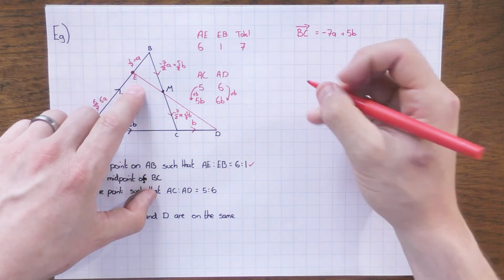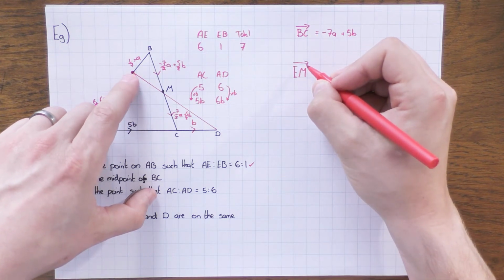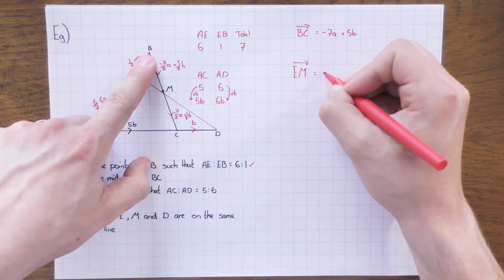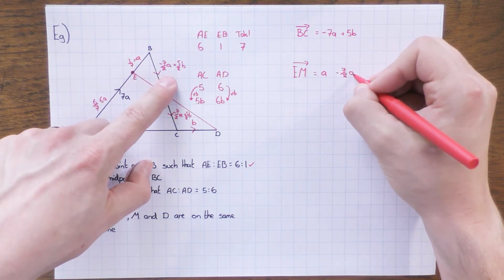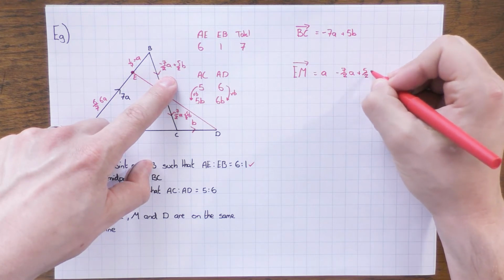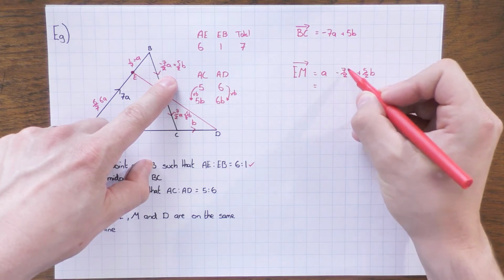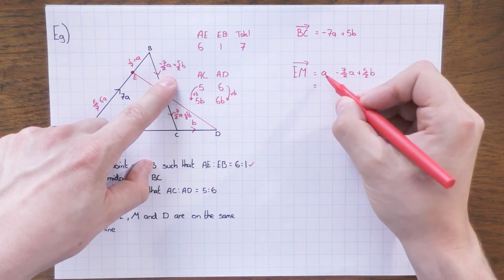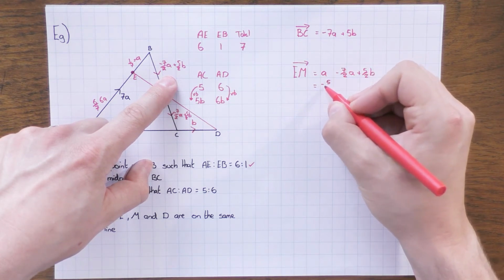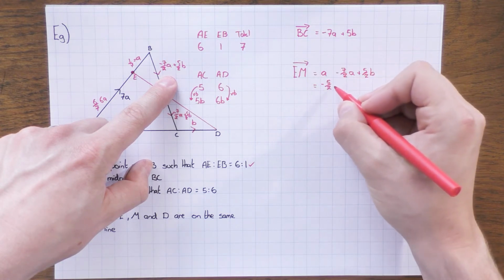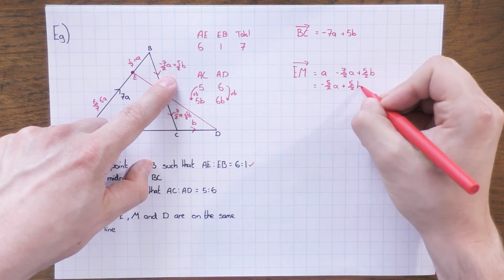So let's go back to E to M. We should now be able to do that. So that's going to be a, because that's going in that direction, so that's fine. And then down here we have minus 7 over 2 a plus 5 over 2 b. And then if you simplify that, basically that's minus 3.5. So add a, take away 3.5 leaves you with minus 2.5, which is minus 5 over 2. Of course, you can do the fraction of it, but sometimes it's easier just to do what I just did in my head. And then I've got my plus 5 over 2 b like so.